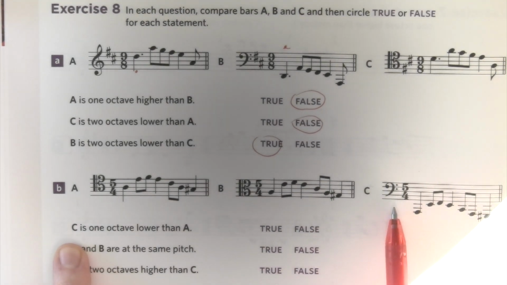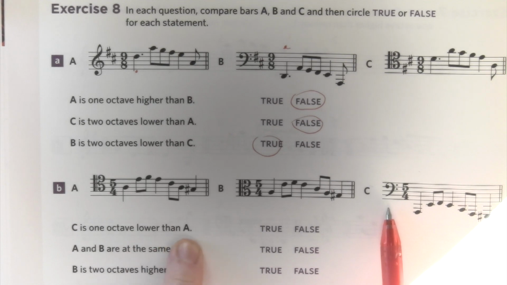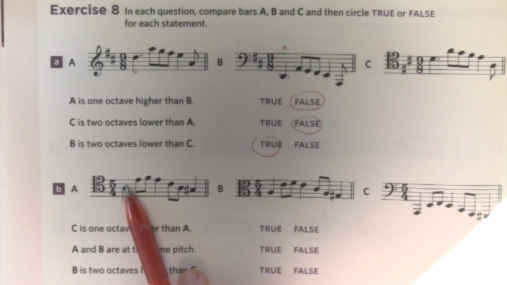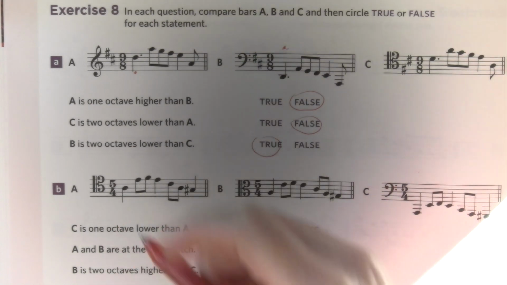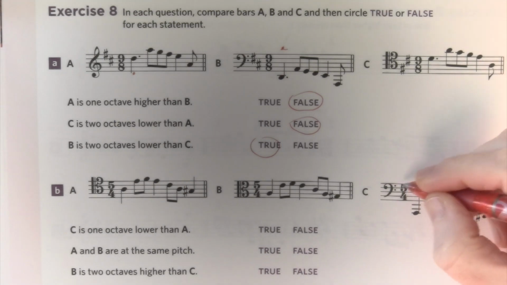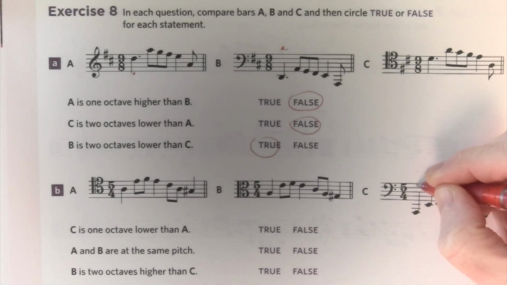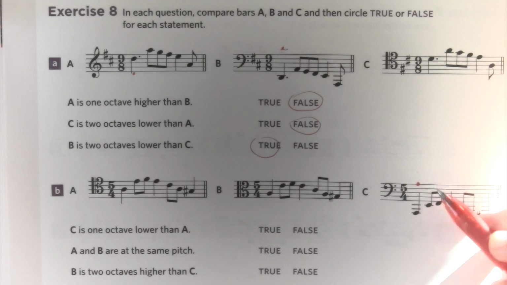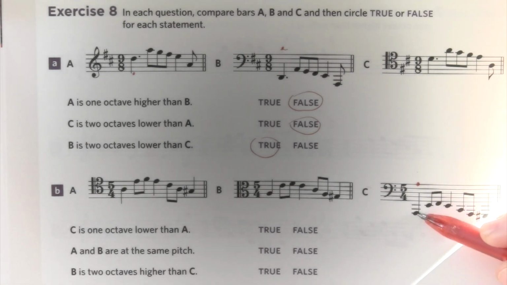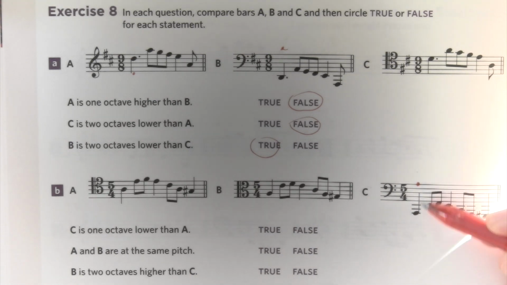C is 1 octave lower than A. Okay, this is middle C, and this is La, A, just below middle C. The La just below middle C is here in bass clef. There's another one here and another one here, so 2 octaves lower.